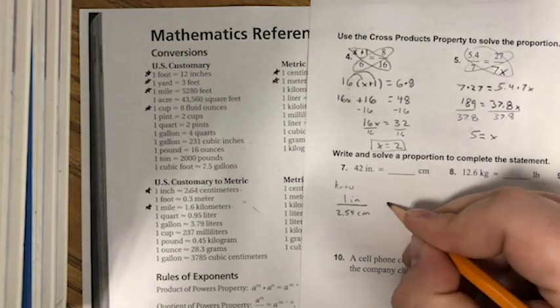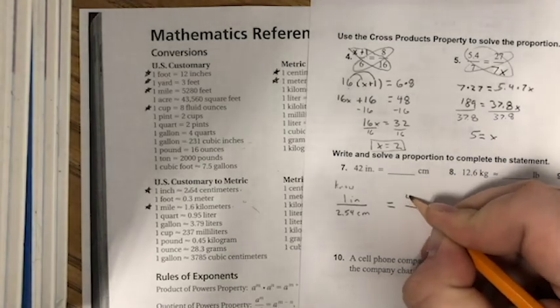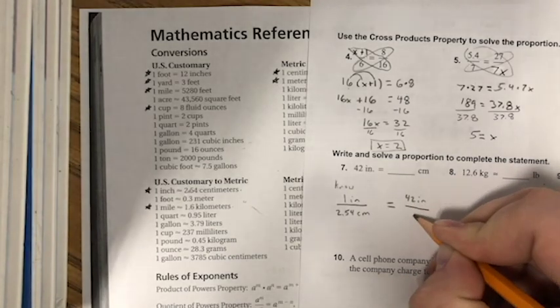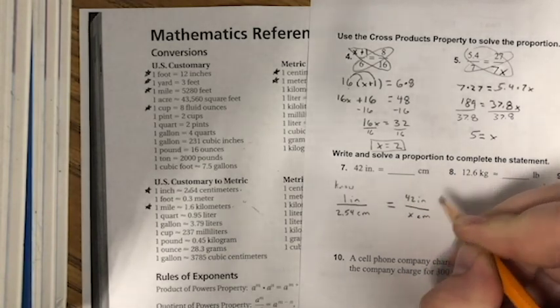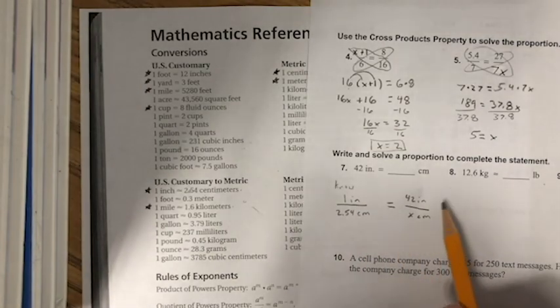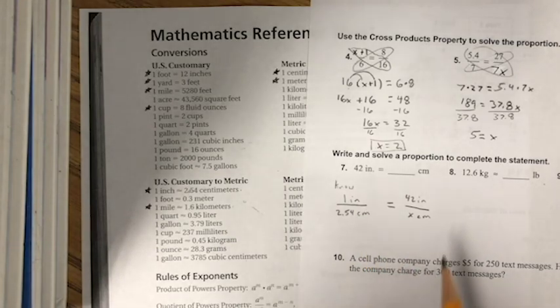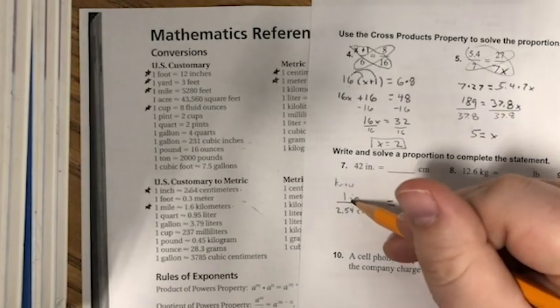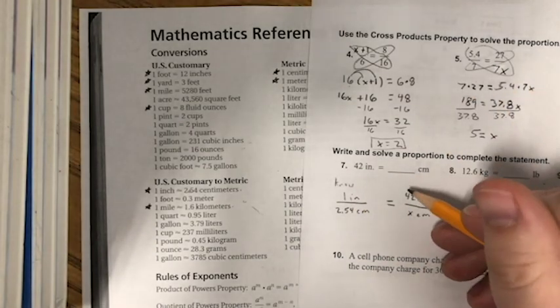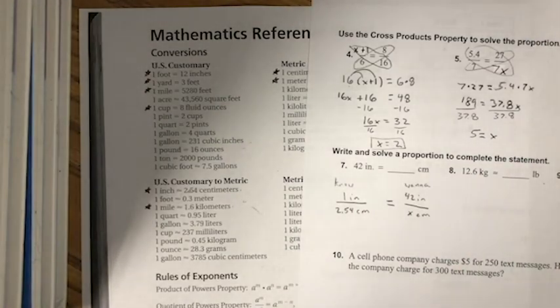What do I want to know? Well, I want to know that 42 inches is an unknown amount of centimeters. What did I do again? What's on top? Inches. Stays on top? Inches. What's on bottom? Centimeters. Stays on bottom? Centimeters. So what do I know? 1 inch is 2.54 centimeters. What do I want to know? I'm going to put x. I want to know how many centimeters 42 inches is.